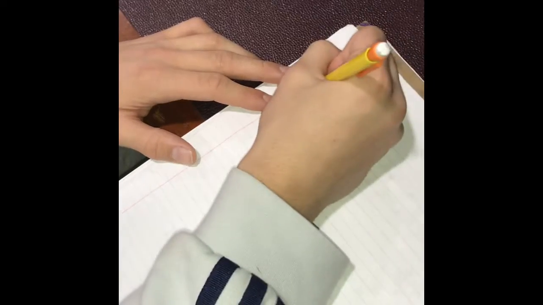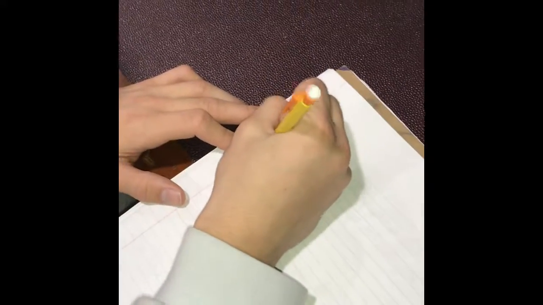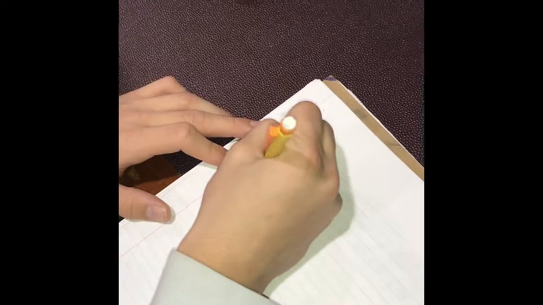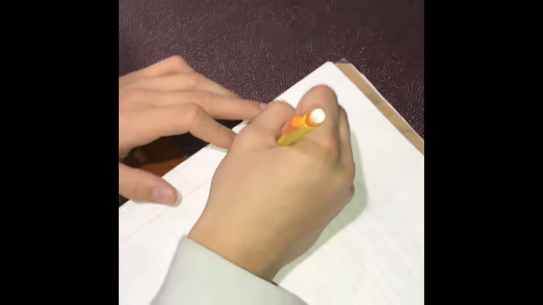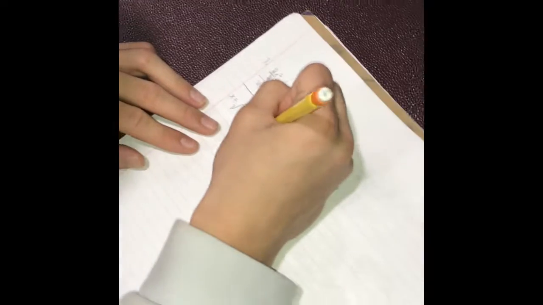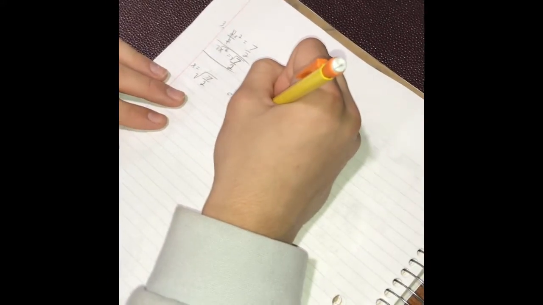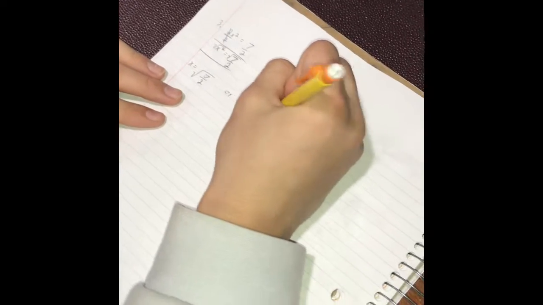So now we're going to take the square root of both sides, and we're going to be left with x equals the square root of 7 over 2, or x equals the negative square root of 7 over 2.